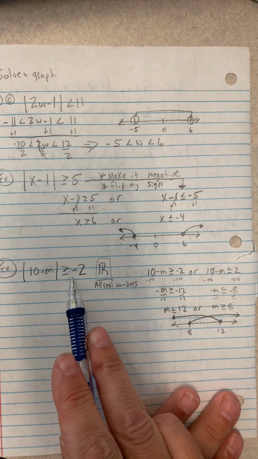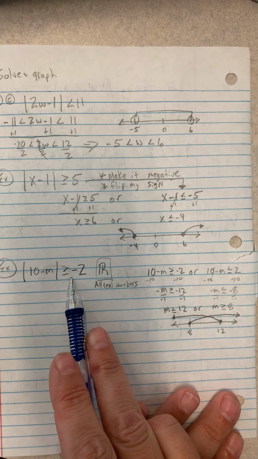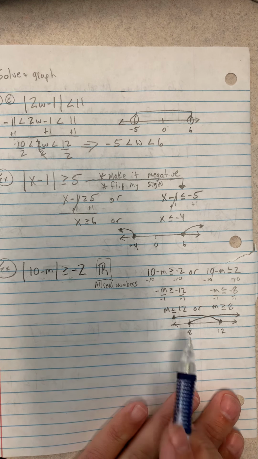Why does every number work? Because it's always going to be positive, and a positive number is always going to be greater than negative 2. But that's why.